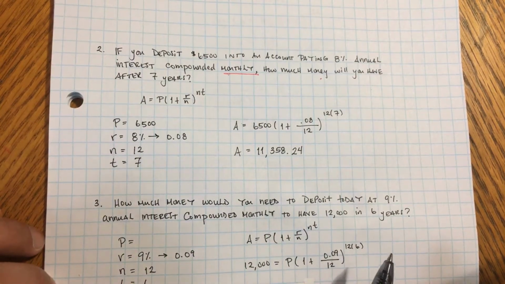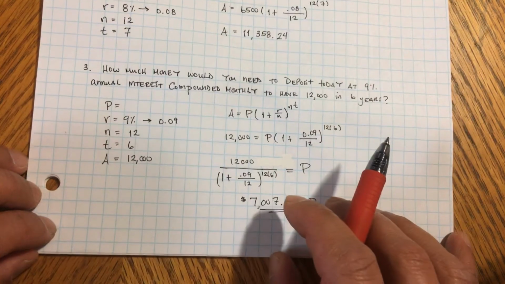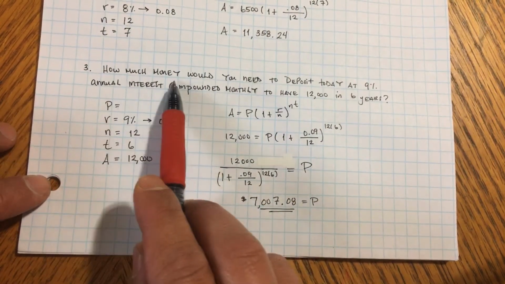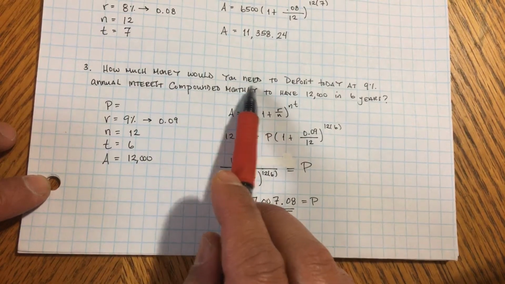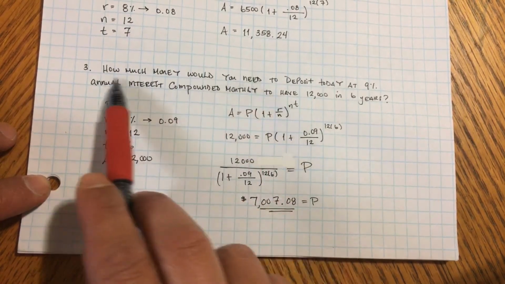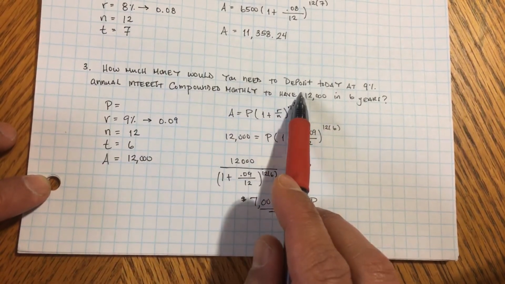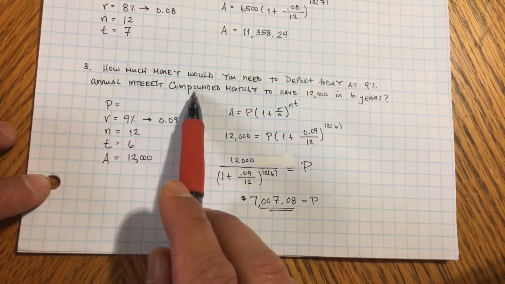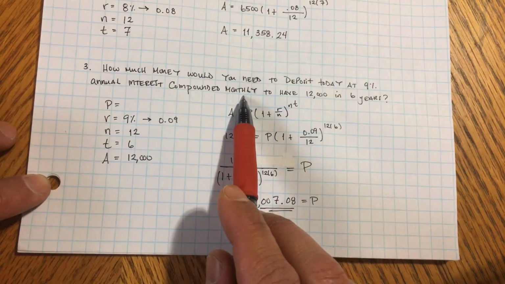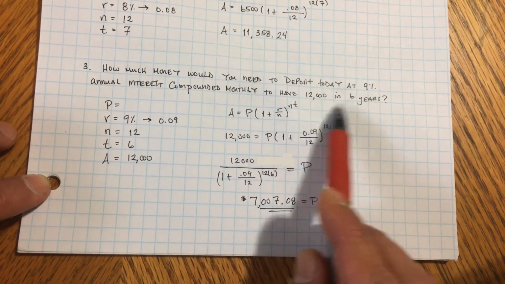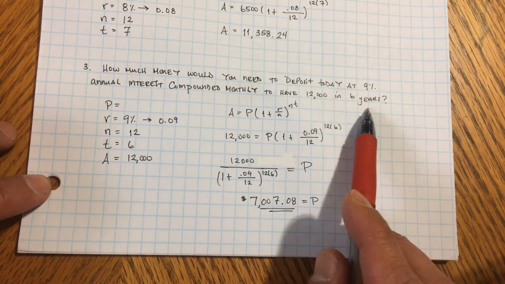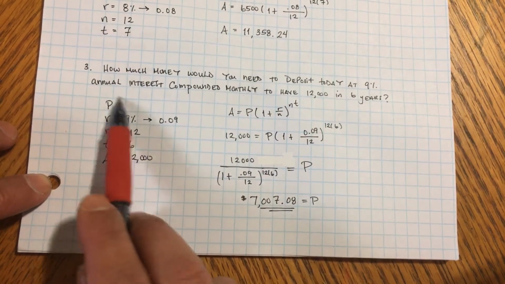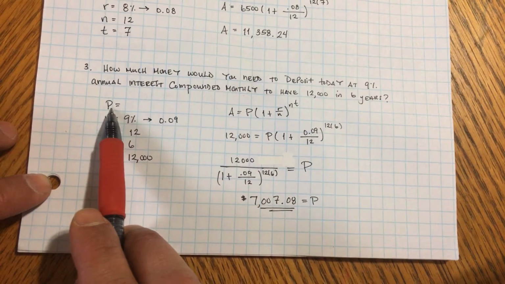All right, guys, let's take a look at number 3. They get a little bit more complex as we go along. It says, how much money would you need? Now look at it carefully. How much money would you need to deposit today at 9% annual interest compounded monthly to have $12,000 in 6 years? That's what we want to find out. How much do I need to deposit? How much do I have to start with?